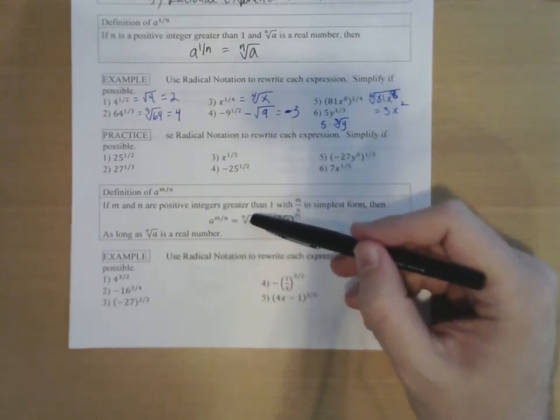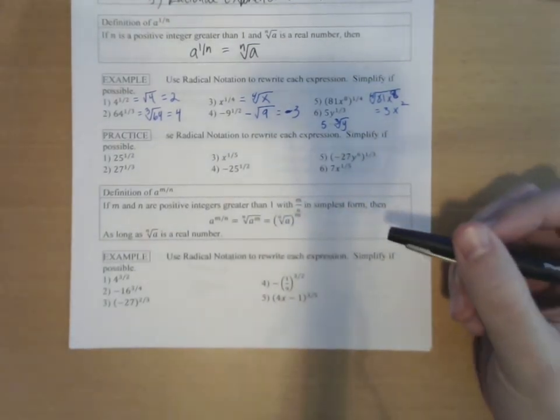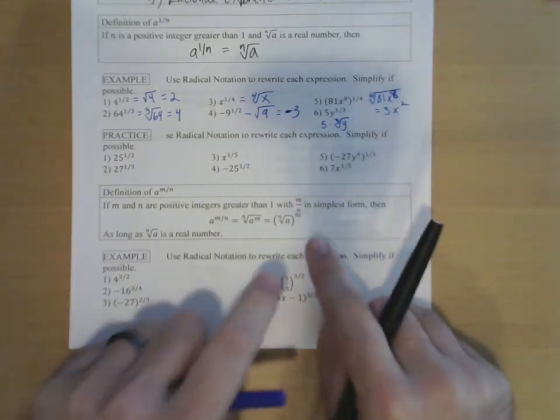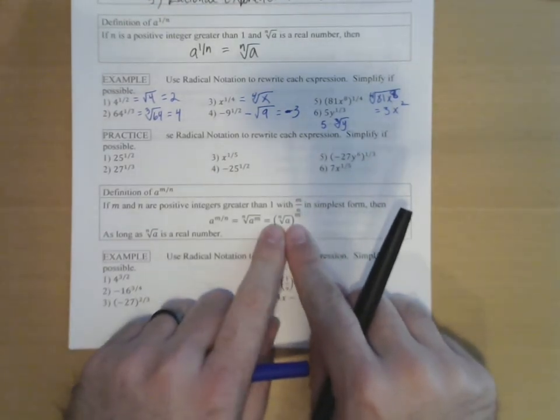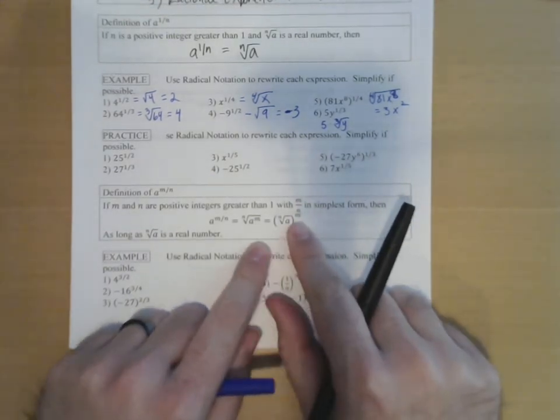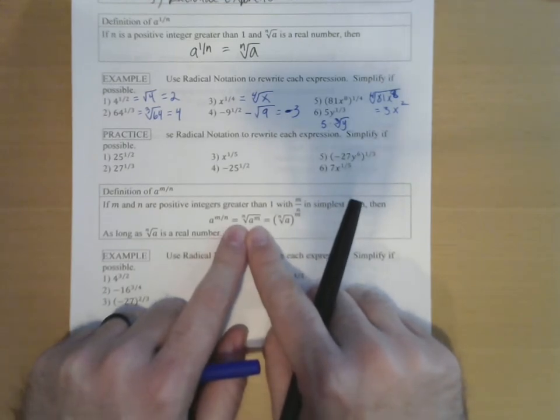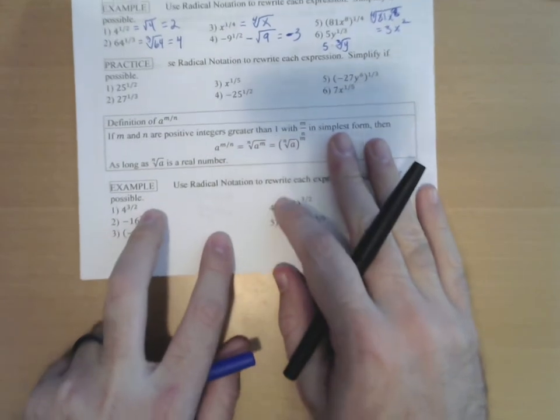The way that we choose this is whatever's easiest to calculate. So if it's easier to take the nth root first, then you use this version. If it's easier to take the mth power first, then we use this version. So let's take a look at that in some examples here.